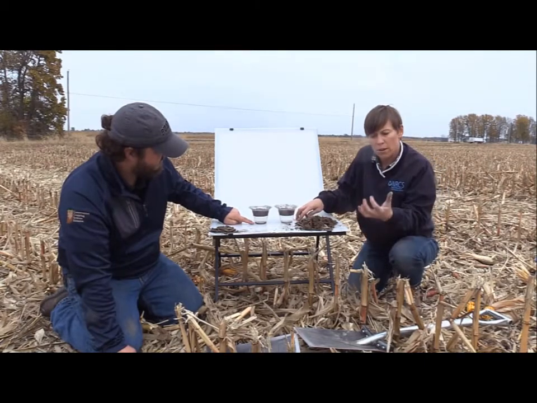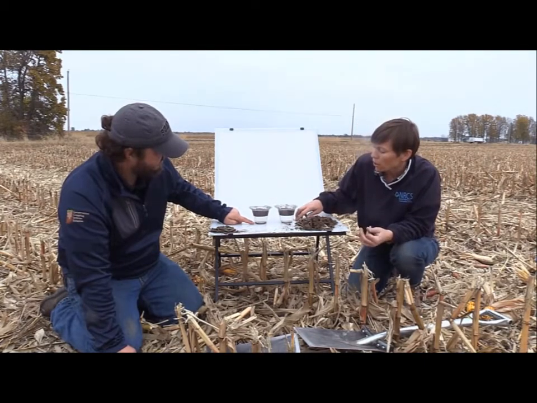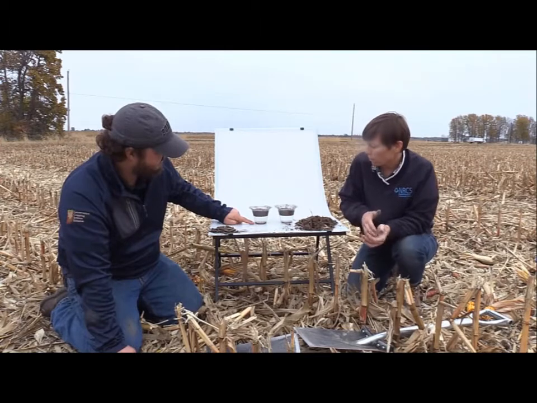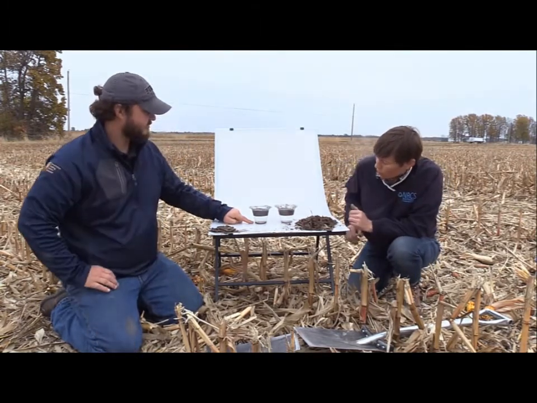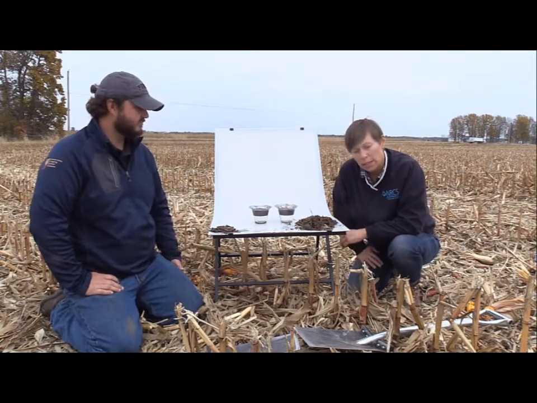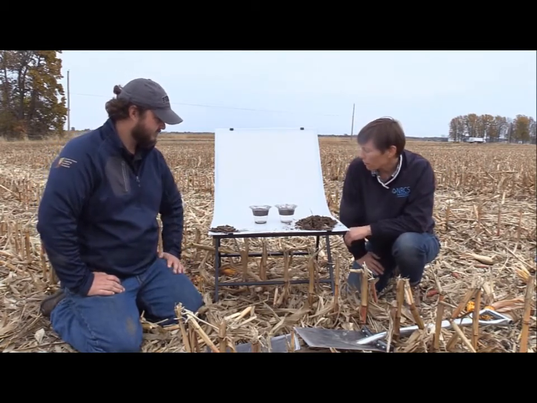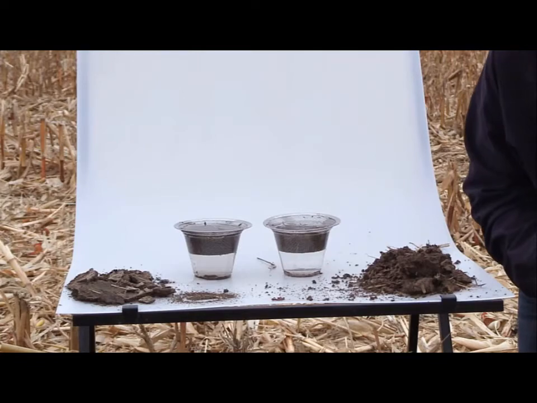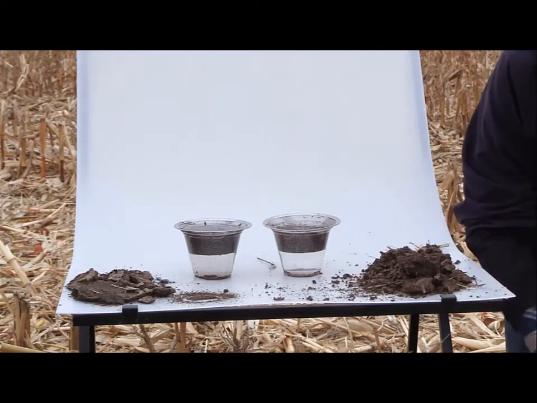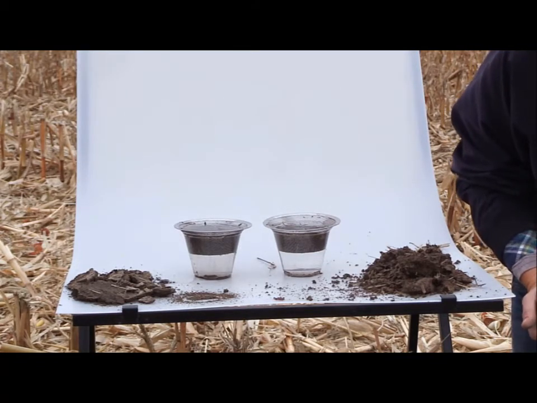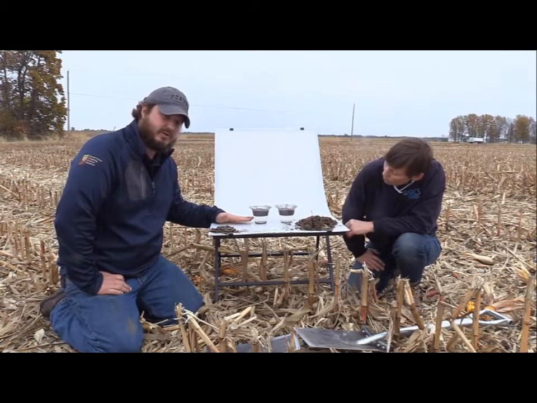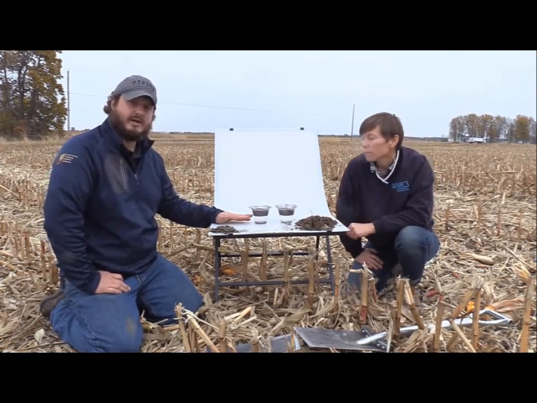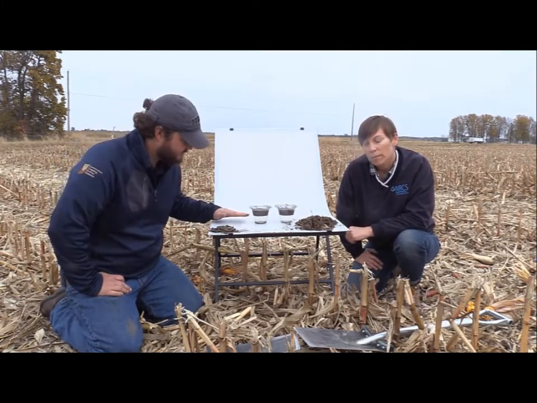So they fall down and they're not hanging in suspension or making the water cloudy. So this is just a little mini view of what's happening to that soil as it sits in the water. The water clouding is an indication that those aggregates are completely breaking down into the individual sand, silt, and clay particles. And it's the silt and the clay particles that are staying in suspension and making that water look cloudy.